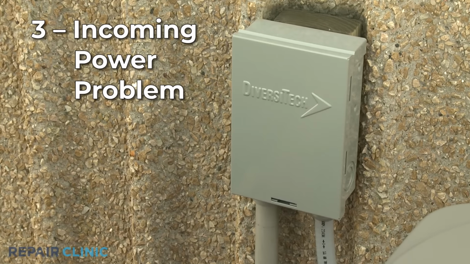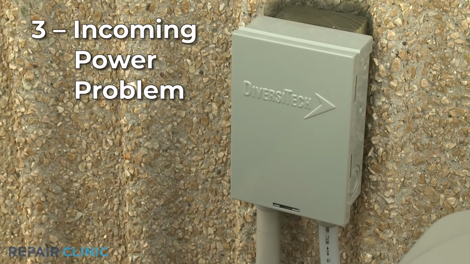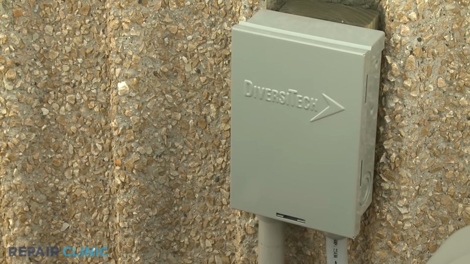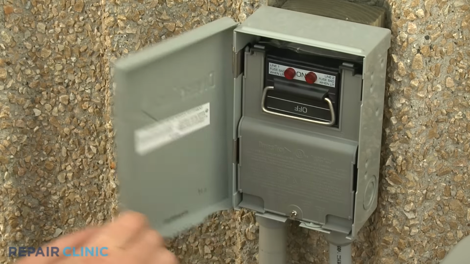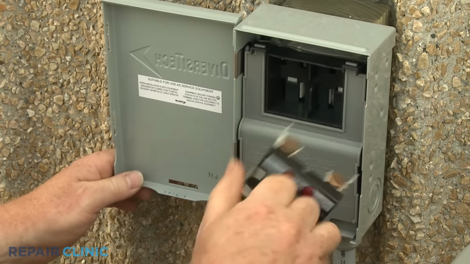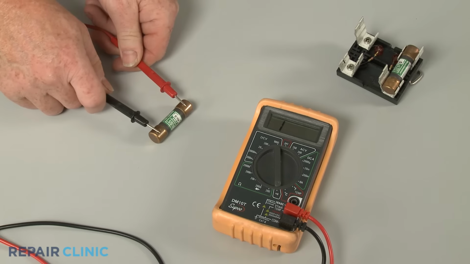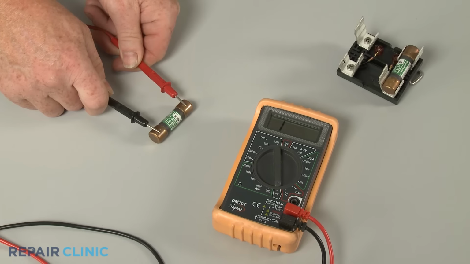Central air condensing units will have a disconnect box that will allow power to the unit to be shut off outside the home. If your disconnect box has a circuit breaker, check to see if the breaker has tripped. If fuses are used, they can be tested for continuity to determine if they need to be replaced.